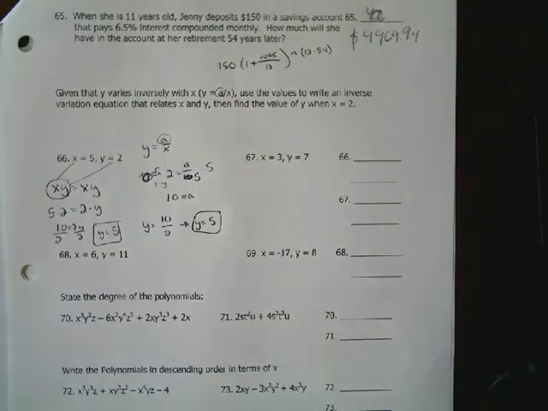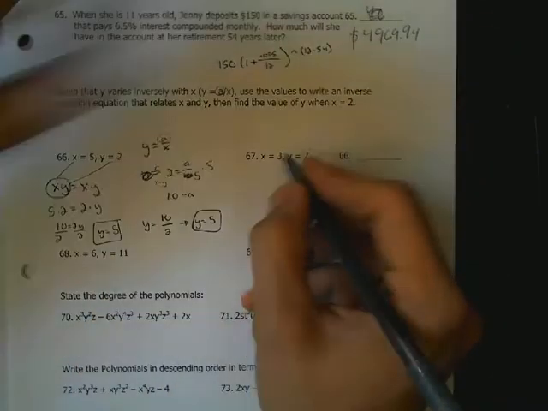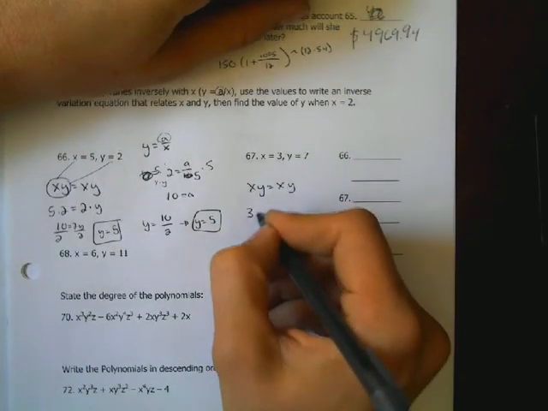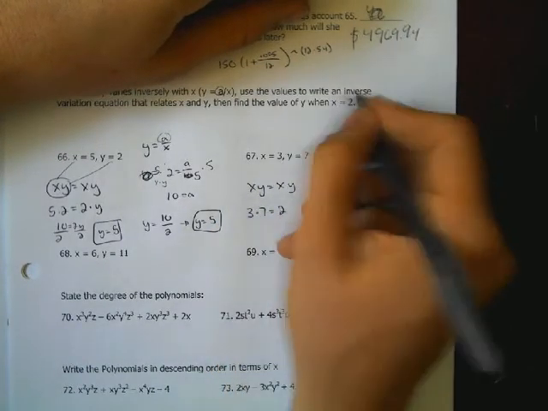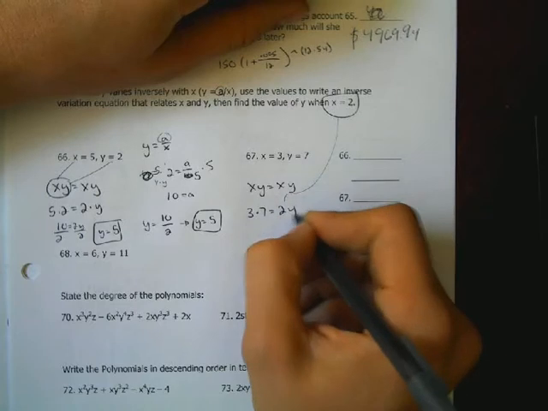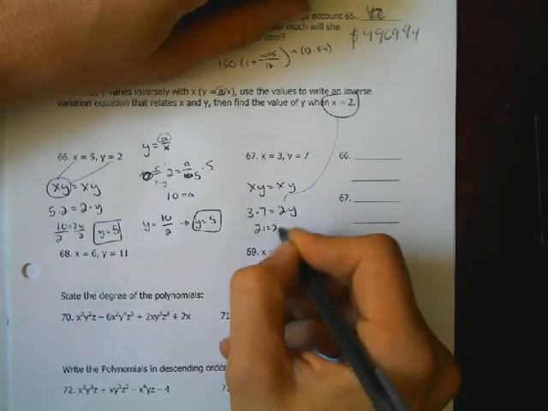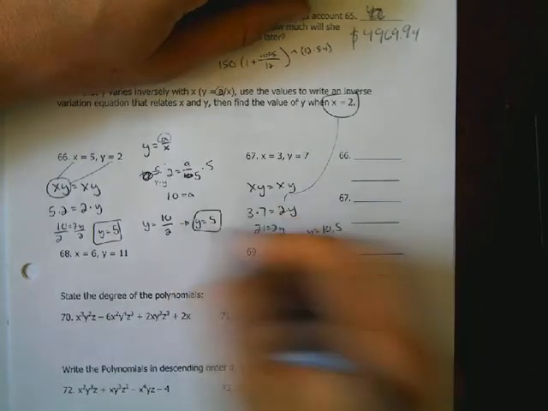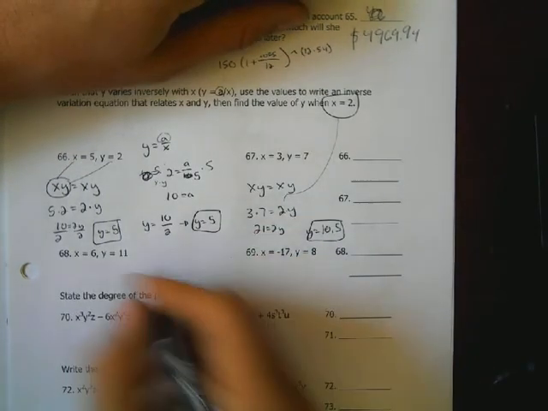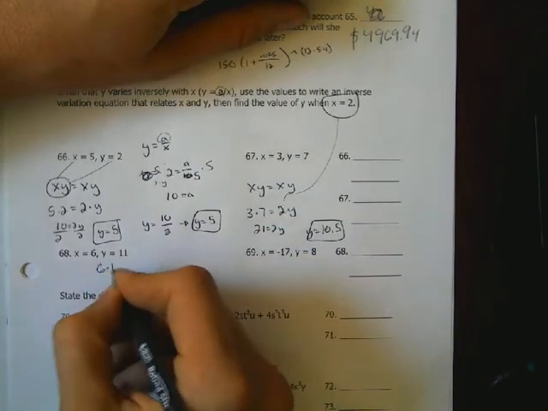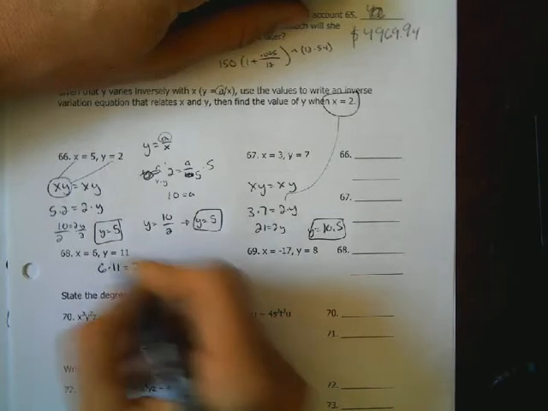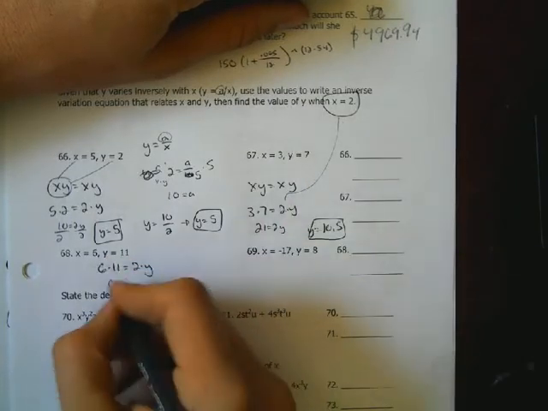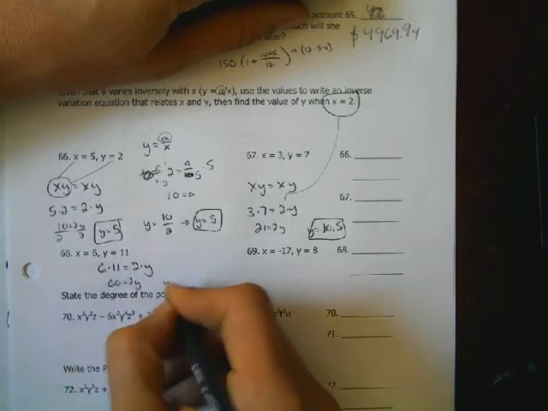I will use mine. So I've got xy equals xy because it's inverse variation. I've got 3 times y is equal to 2, because my x is going to stay the same, times a new y. So 21 is equal to 2y. Y is equal to 10.5. If you go about it the way of the a, it's the same problem. You'll get the same answer. 6 times 11 is equal to 2 times y. Again, xy is equal to xy. And 66 is equal to 2y. Y is equal to 33.